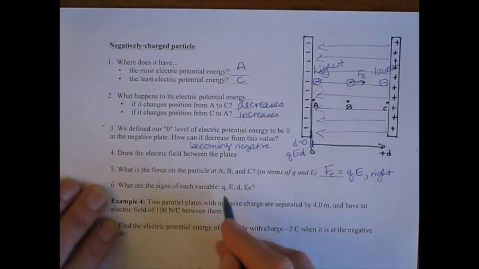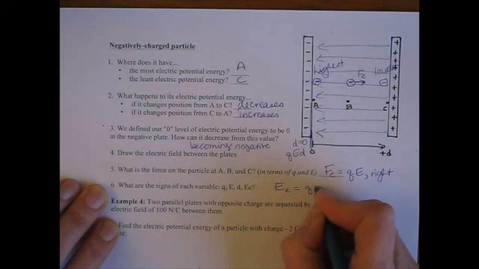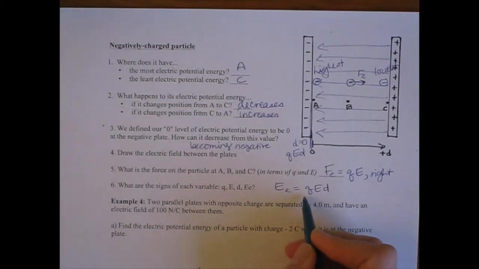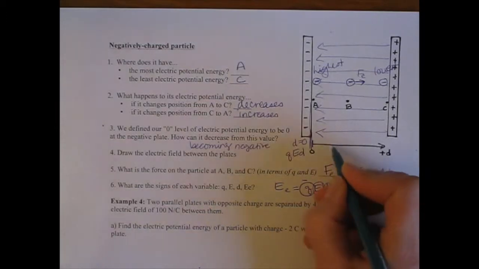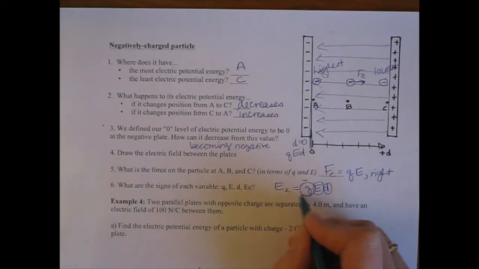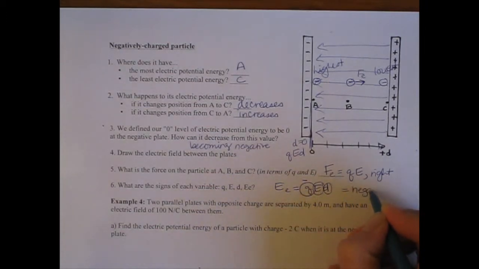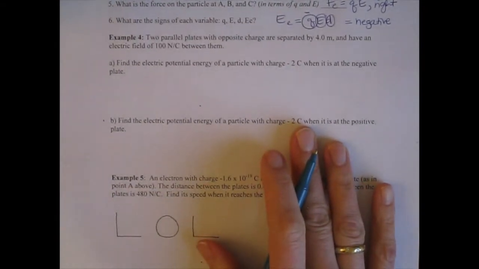What are the signs of each variable? So when we are calculating electric potential energy, for a negatively charged particle, this is going to be negative. The charge will be negative. You'll be putting a negative number in there. Electric field is a magnitude, so that's just a positive number. And position is also a positive number. So you can see this is going to end up giving you a negative value, except for when D is 0. Okay, let's just apply this now so you can see how it works.